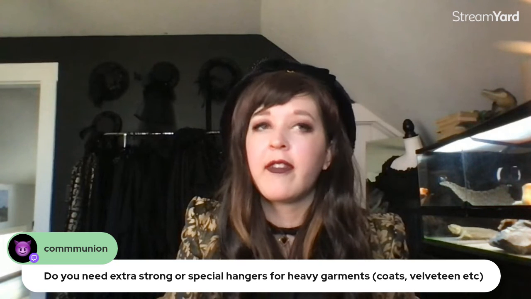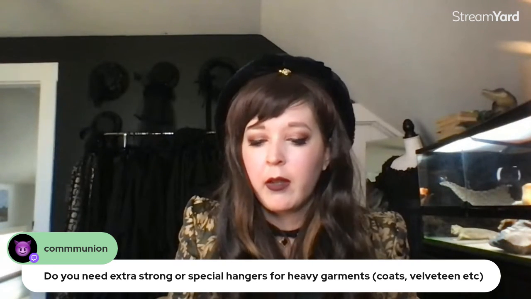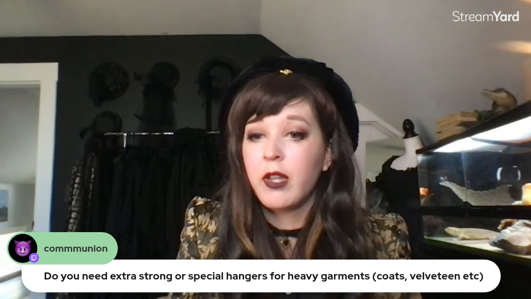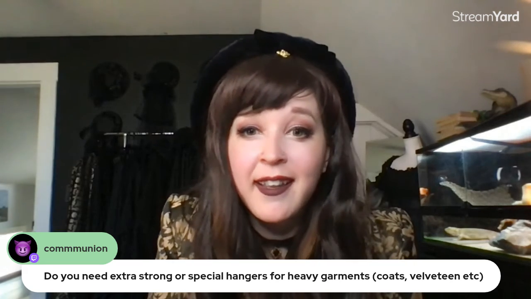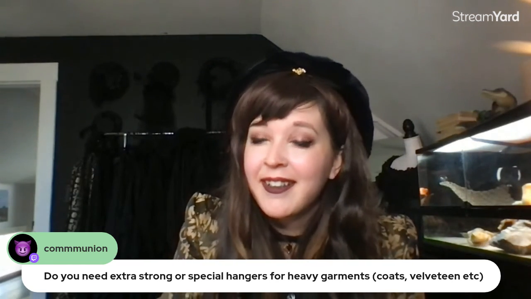Anyway. So the velveteen cloak I have is actually, oh, do you see my lizard? Yeah, there he is. He's totally in view. He's hanging out. That's Cinnamon.